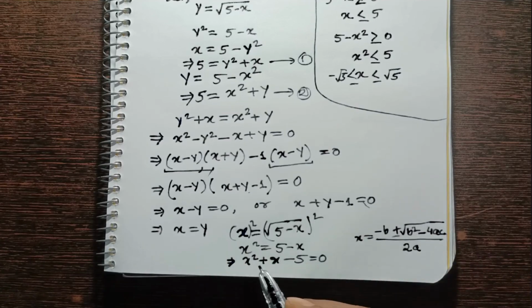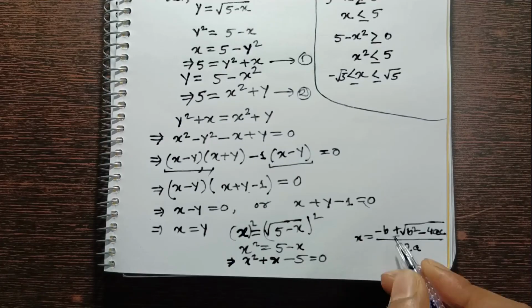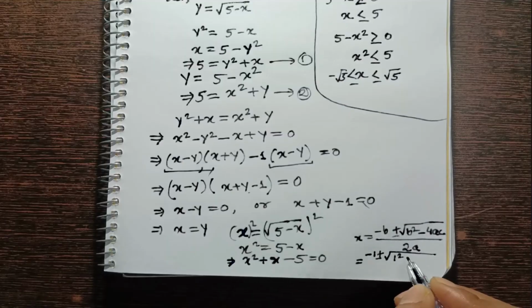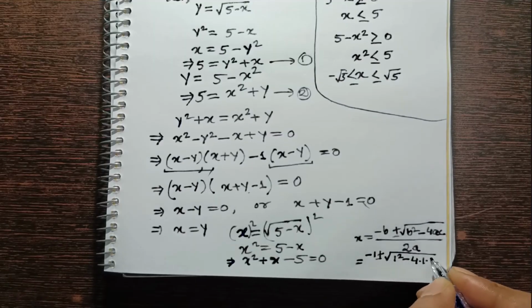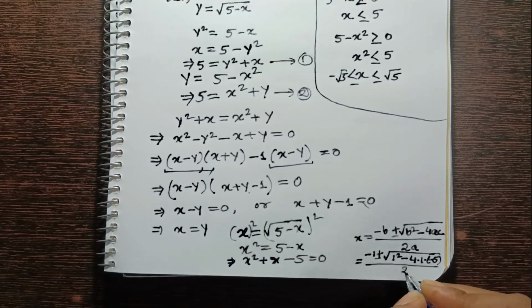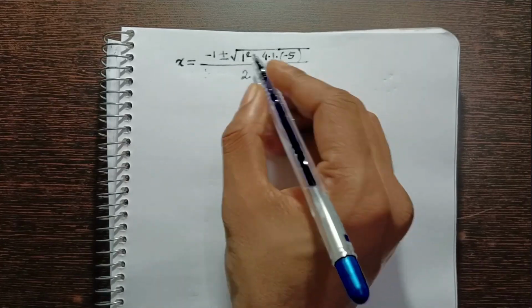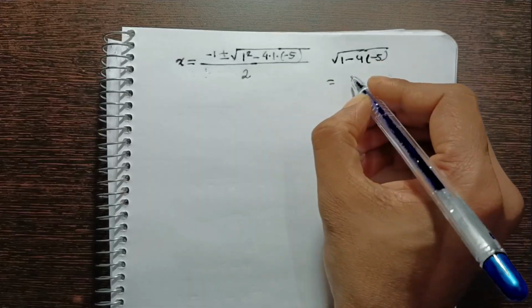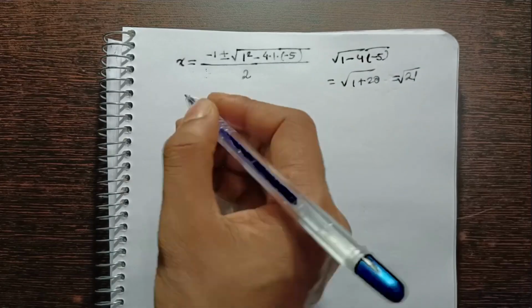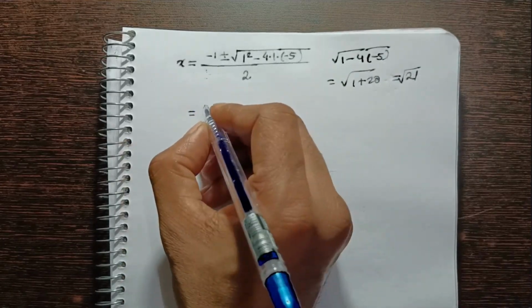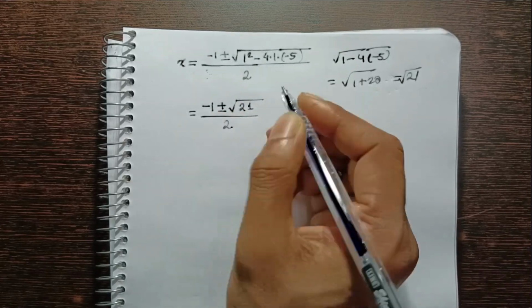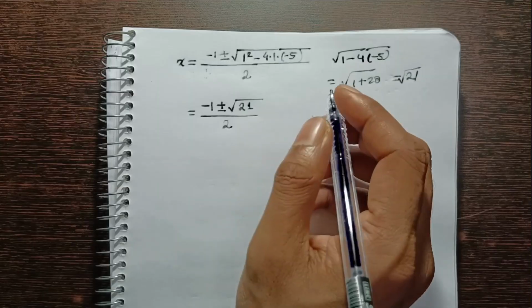In our case, a is 1, b is 1, and c is negative 5. So, plugging those numbers in, we get negative 1 plus or minus the square root of 1 squared minus 4 times 1 times negative 5, all over 2. Let's simplify that. Inside the square root, we have 1 minus 4 times negative 5, which is 1 plus 20, which is 21. So our potential solutions for this case are negative 1 plus or minus the square root of 21 divided by 2. Now we have to check our constraints.